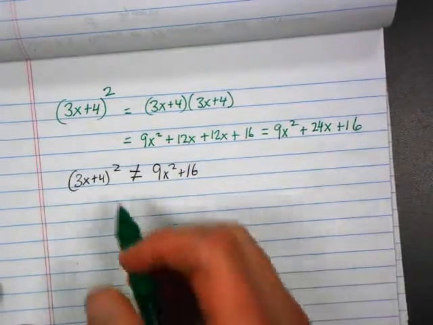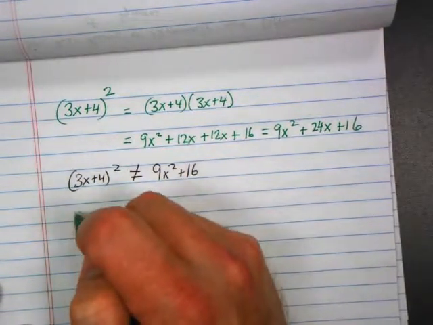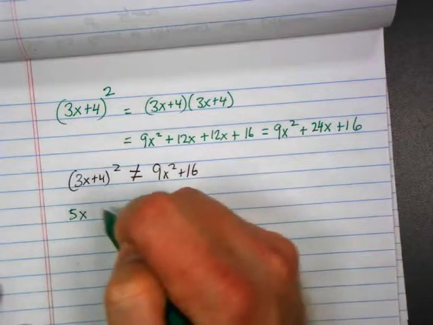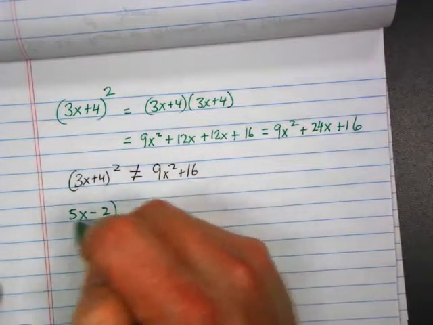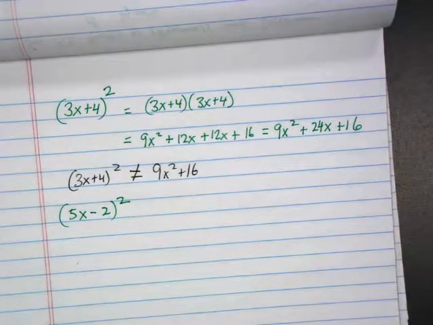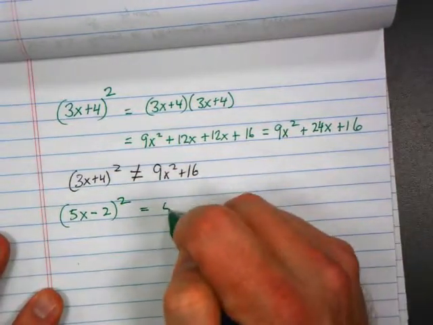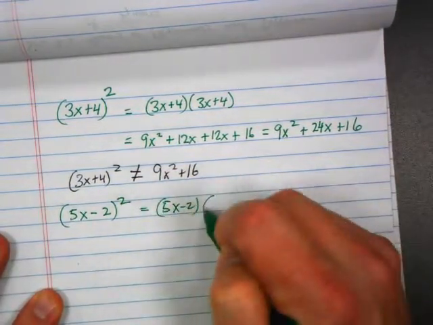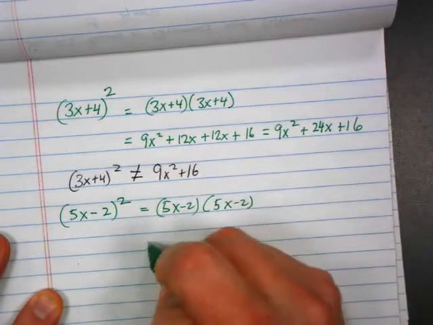Okay, how about 5x minus 2 squared? How would you take 5x minus 2 and square it? Times it by itself, okay. So I would write down 5x minus 2, 5x minus 2.